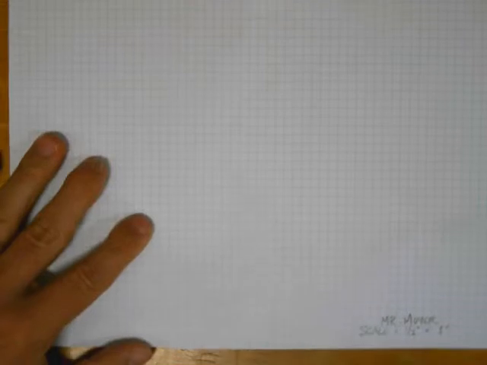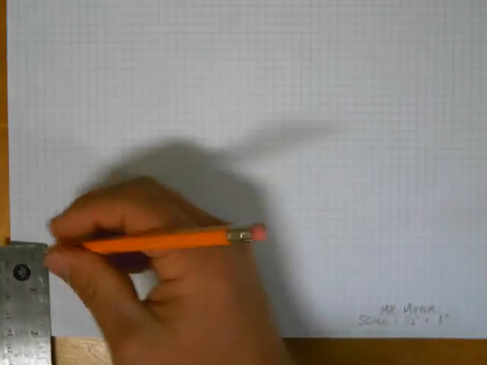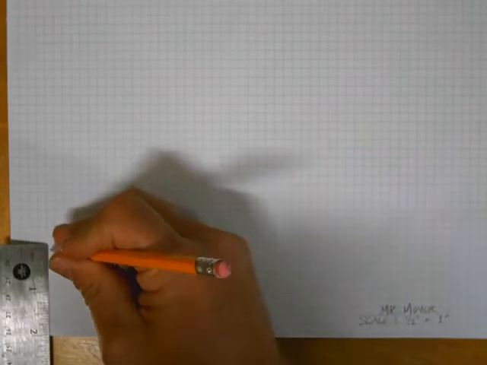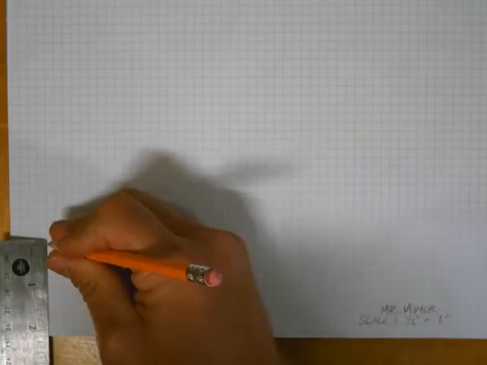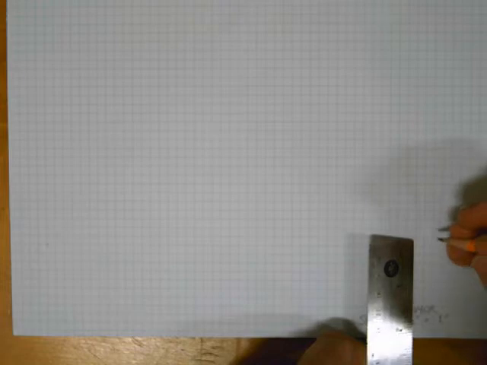All right, zoom in a little bit on this. The next thing I'm going to do is start by drawing a rectangle. To make sure that I have enough room or space, I'm going to come up 2 inches from the bottom of the paper. And because I'm using the graph paper, I'm just going to go a little above 2 inches. So I'm on a blue line.